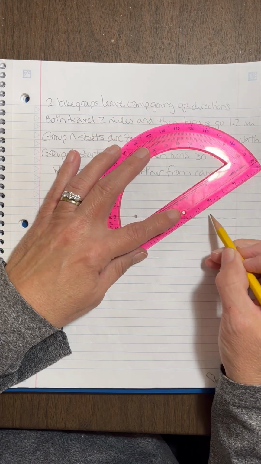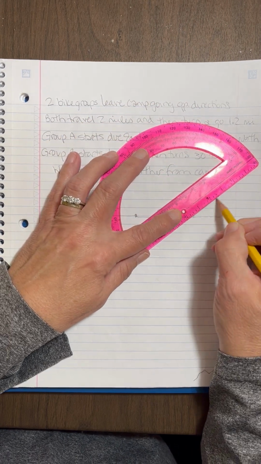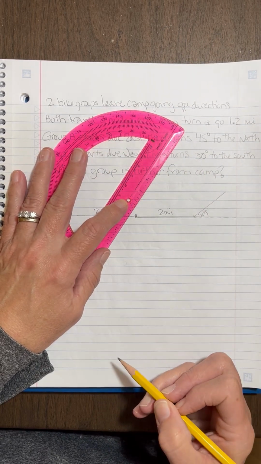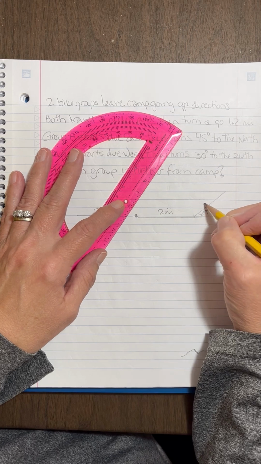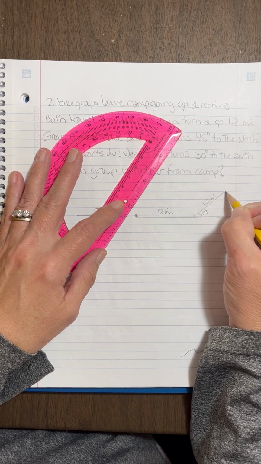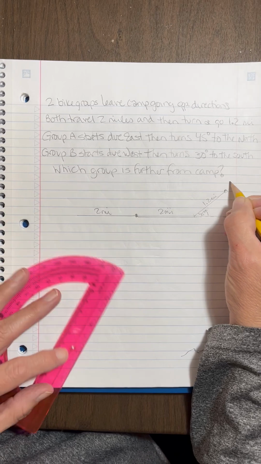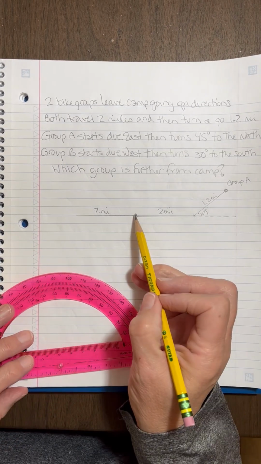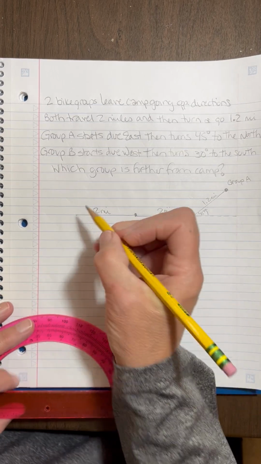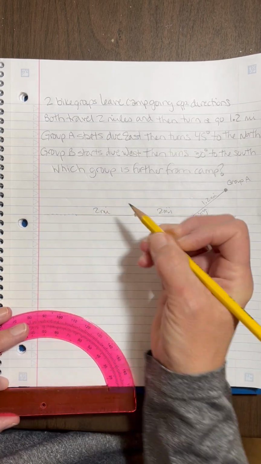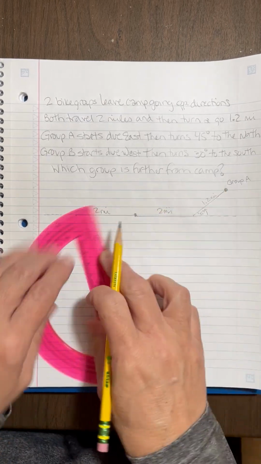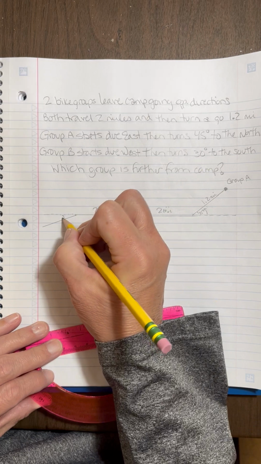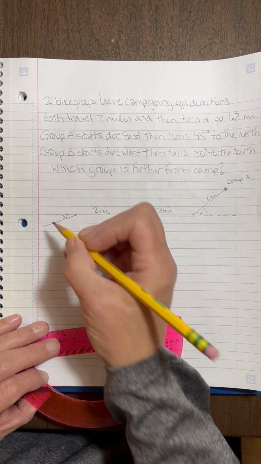Instead of going straight, they turned 45 degrees towards the north. Okay. And this one, they went 2.2 miles. So this is where they are right now. So this is Group A. Okay. Group B went 2 miles west, and instead of continuing straight, they turned 30 degrees toward the south. So they're right here.